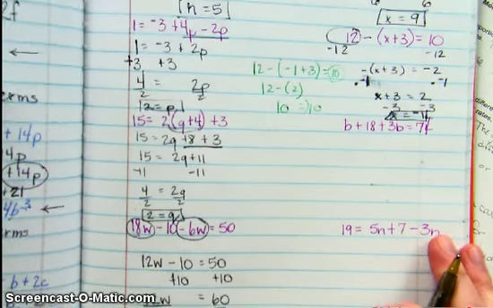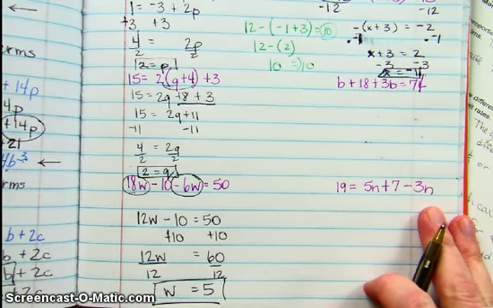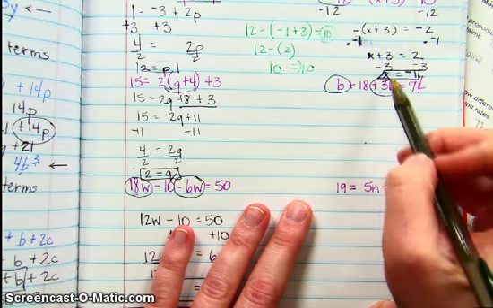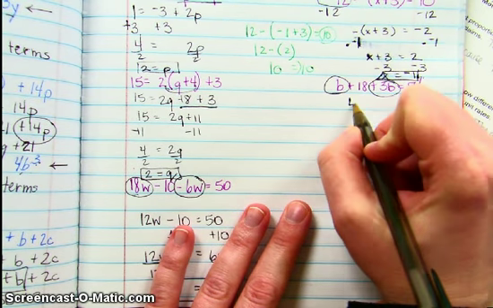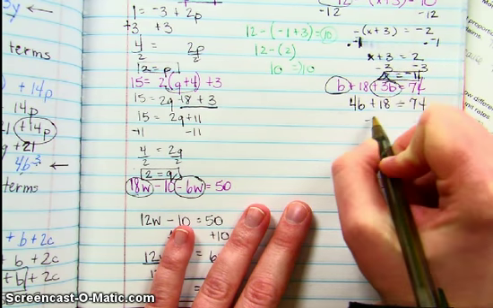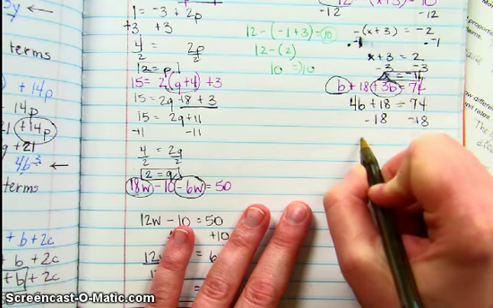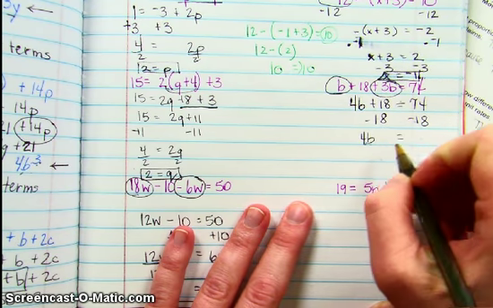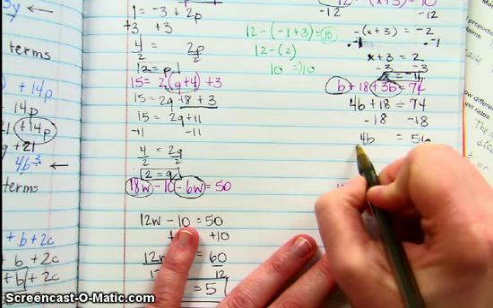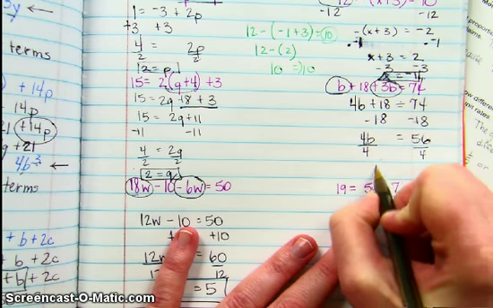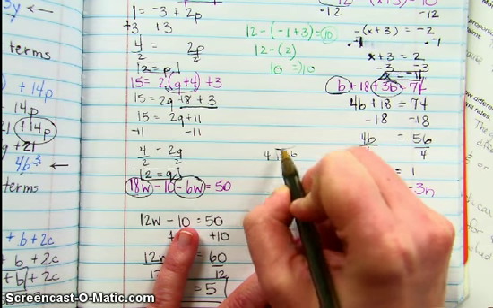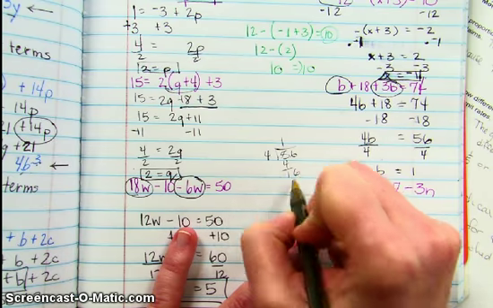Next one, b plus 18 plus 3b is equal to 74. Like terms are b and plus 3b. Look at what's in front of it. So b plus a 3b is 4b. Bring down your plus 18 is equal to 74. Subtract 18 from both sides. And we're going to have 4b is equal to 56. Divide both sides by 4. And b is equal to, let's do 56 divided by 4. I think it's 14. And it is.